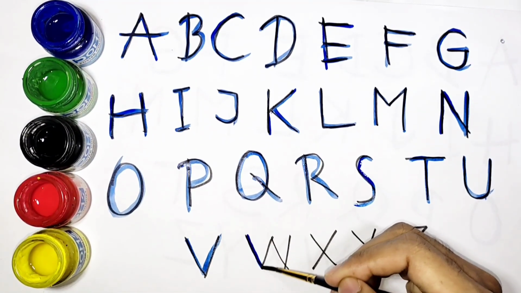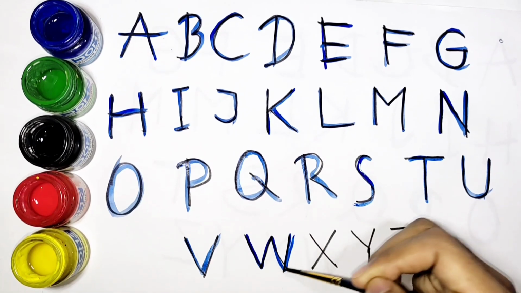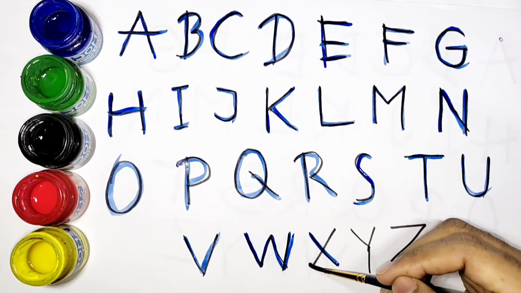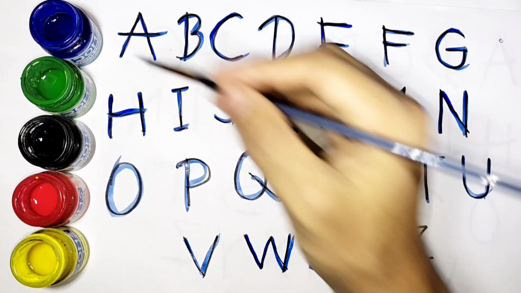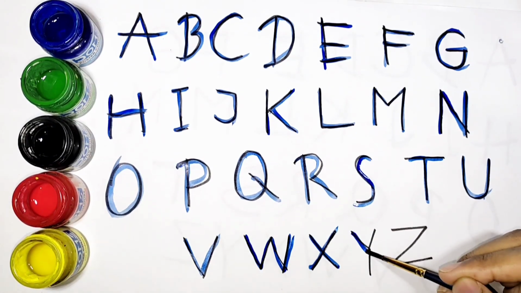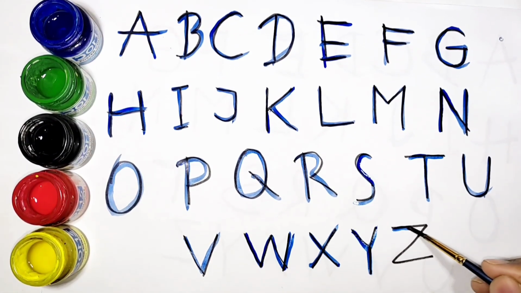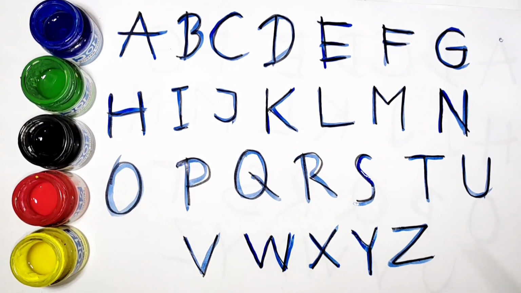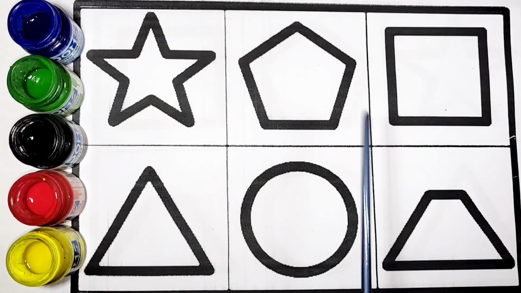Kids, the next one is W. W for wolf. The next one is X. X for Xmas tree. And Y for yak. The last one is Z. Z for zoo. Z for zebra.